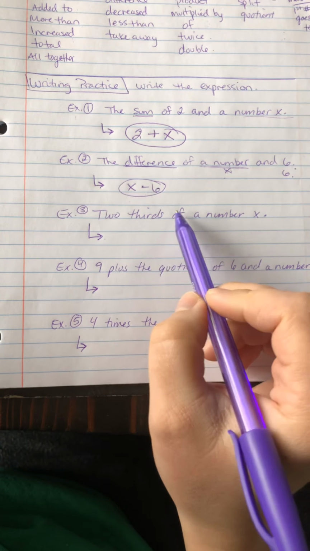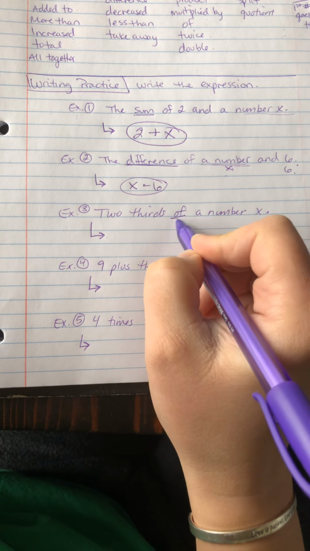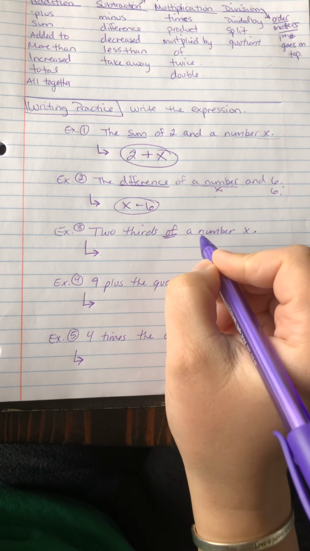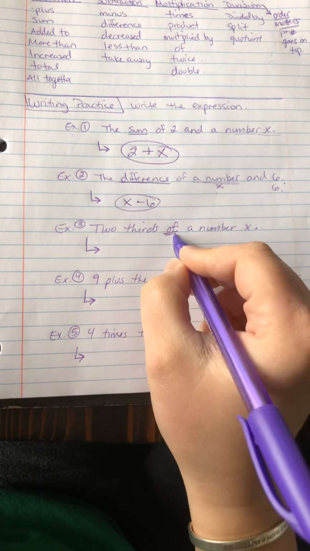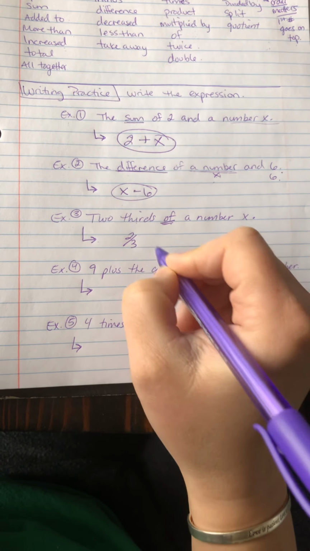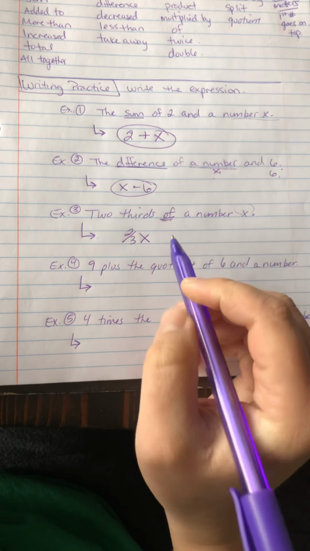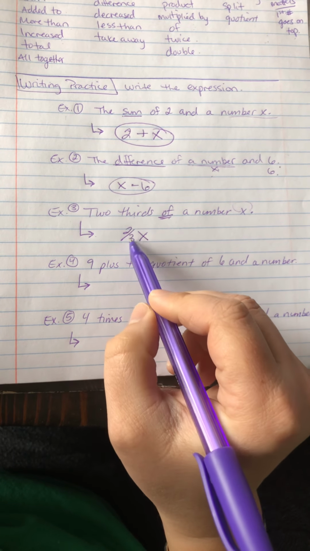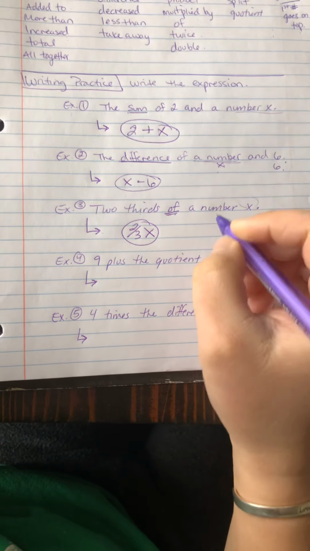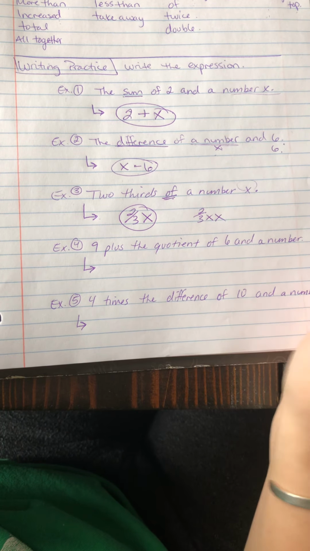Example number 3, 2/3 of. There's no other term there, so this of right here is our thing. That means, I go up here, of means multiplication. A number x, so 2/3 of, so we have 2/3, of means multiplication, a number x. Remember when we have multiplication, we can just put that coefficient with that variable, and that's it. Otherwise it's going to look weird when you say 2/3 times x. It's going to start getting confusing, okay?